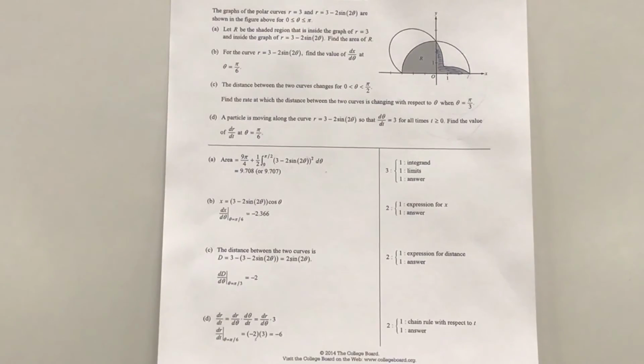but if you can figure out that expression, it's sort of like when you're trying to get dy dx, you do dy d theta over dx d theta, because the d thetas kind of cancel out. Same thing happens in this case. You think of it as dr d theta times d theta dt.